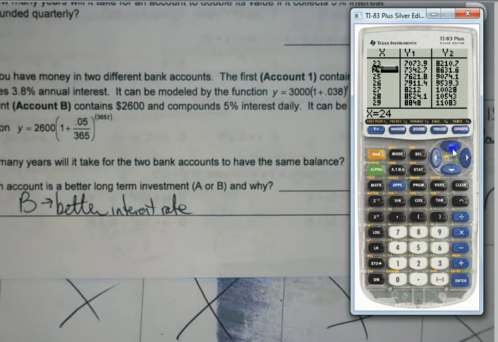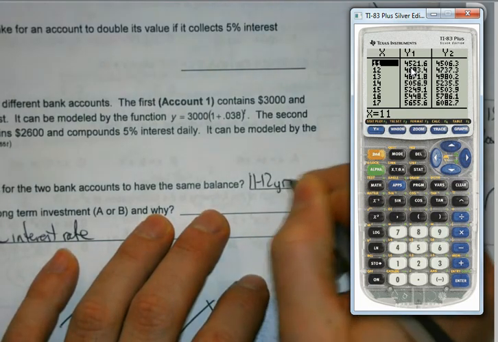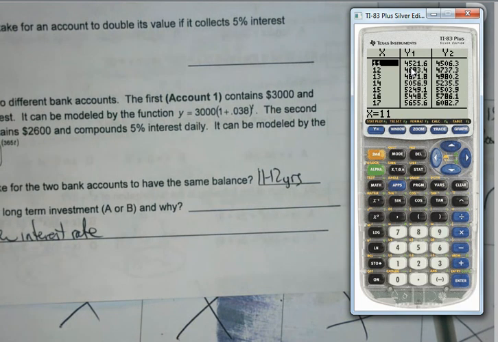For them to have the same balance, you're going to want to just check and start to see at what point does it change over where one's better than the other? You start to look and notice here, the first one's bigger than the second, but then now the second one's bigger than the first. So somewhere in this period between 11 and 12, they had the same balance. So that's how that one would work.